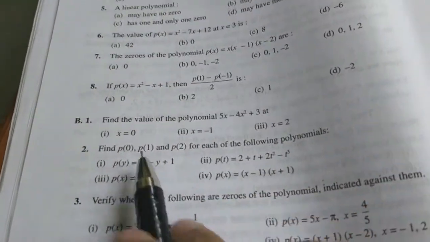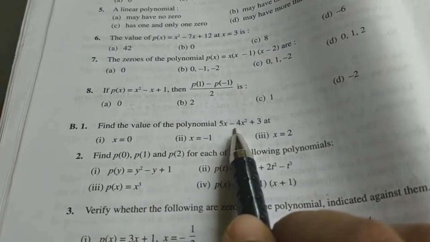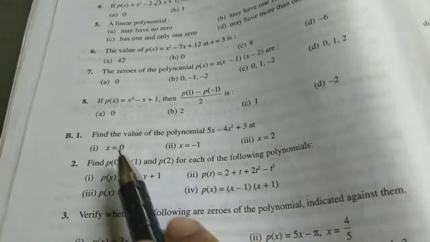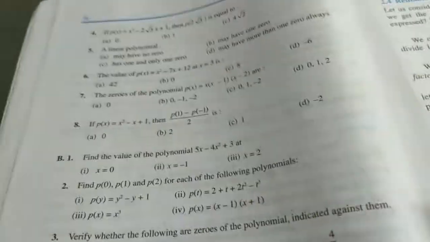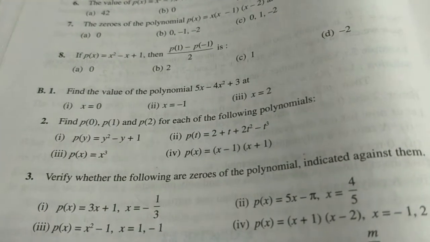What is question number 1 saying? Question number 1 is saying: find the value of the polynomial 5x minus 4x square plus 3 at x equal to 0, x equal to minus 1, x equal to 2. So three values of x are given, and we have to find the polynomial value for each of the three values. So come to the solution.